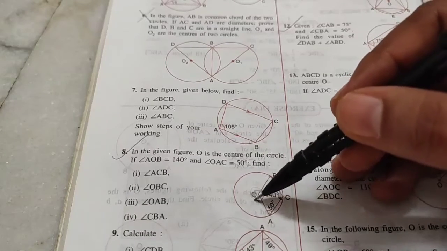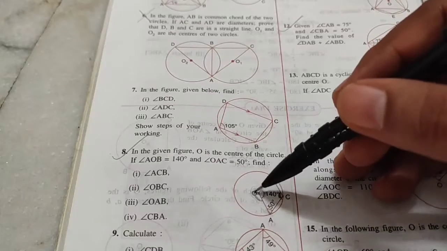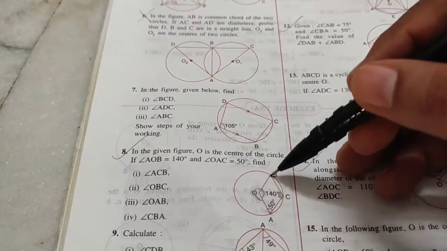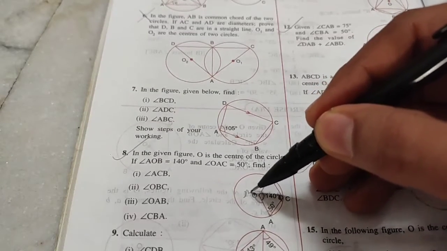And you know, this is 360 degrees because they are angles around the point. So if this is 140, then the reflex angle AOB will be how much? 220 degrees.